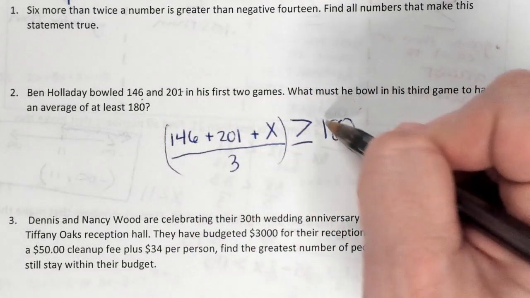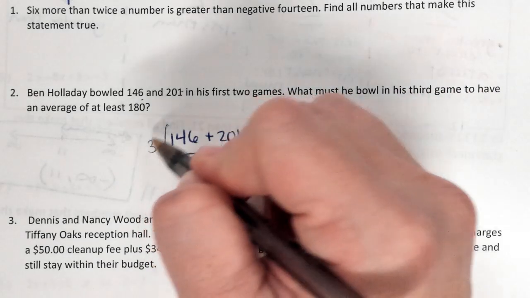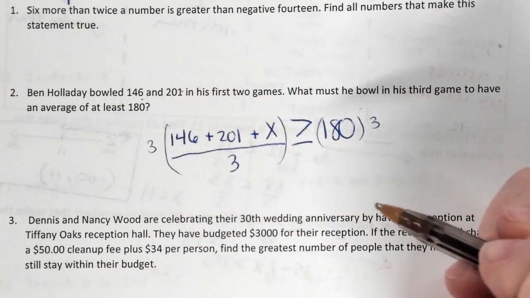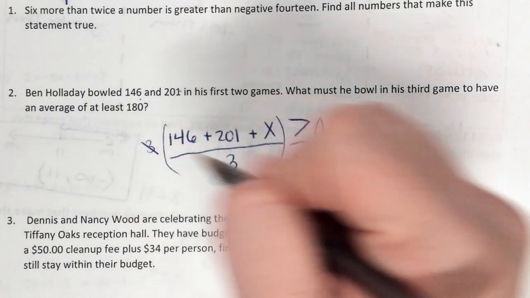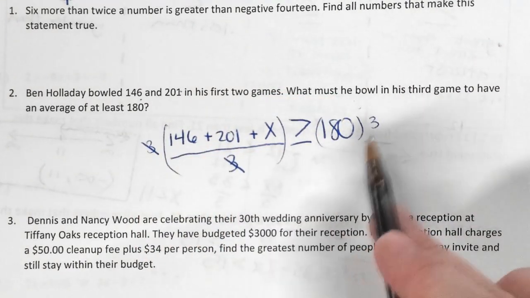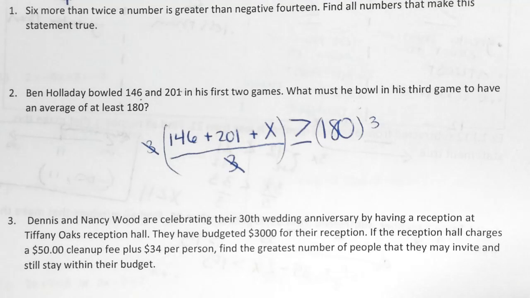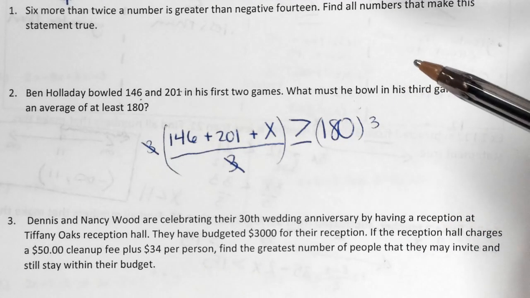Okay, one thing I've seen a lot of today is people actually trying to distribute this 3 in. Don't do that. That makes your life hard. Doesn't multiplication cancel division? Yeah. So these should just cancel each other. Now you will have to actually multiply that side. But don't cancel and multiply, because then you defeated the whole purpose. Okay? You technically multiplied by 9 if you do both.